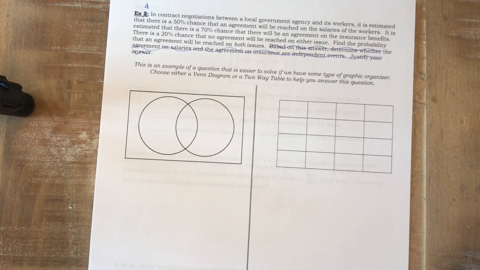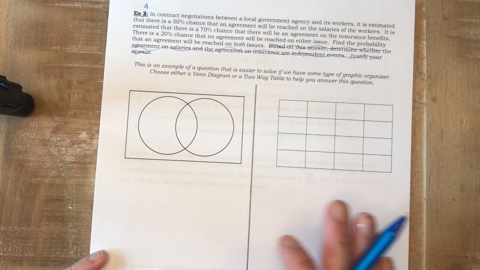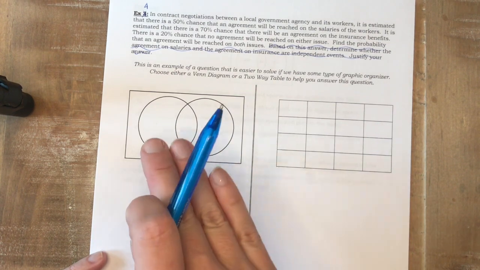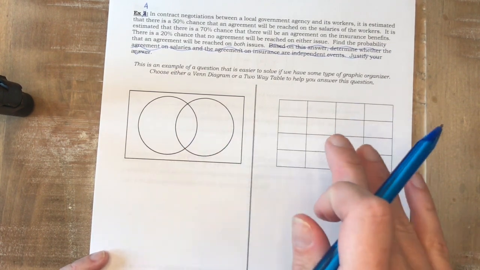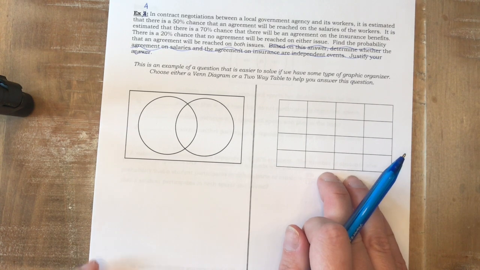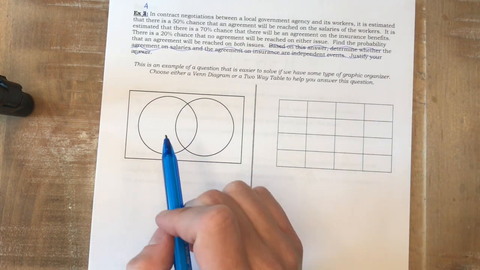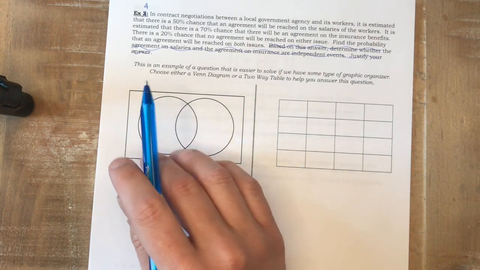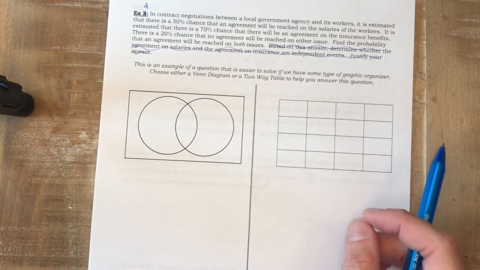Okay, so this type of example is much easier when we have some sort of visual aid. So we can either use a Venn diagram or a two-way table to get a better view. Okay, so it's totally up to you. So I'm going to start this and have it set up for you so you kind of have an idea.